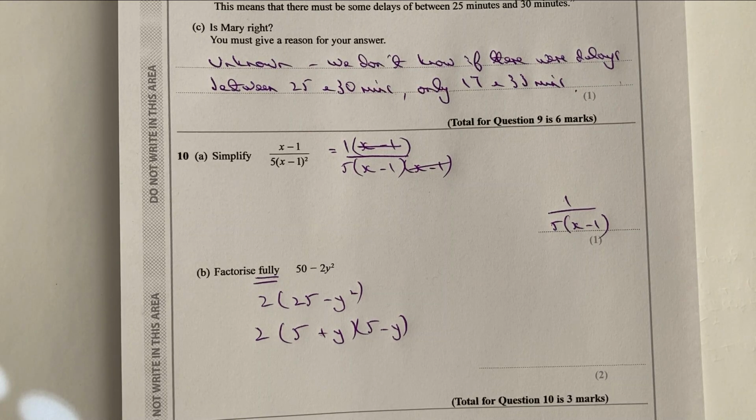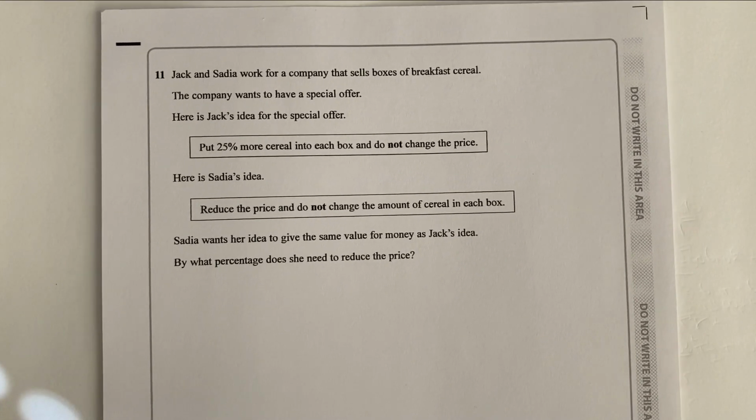Okay, let's move on then to question number 11, which is all about breakfast cereal. Again, it's a little bit of a long, wordy question.